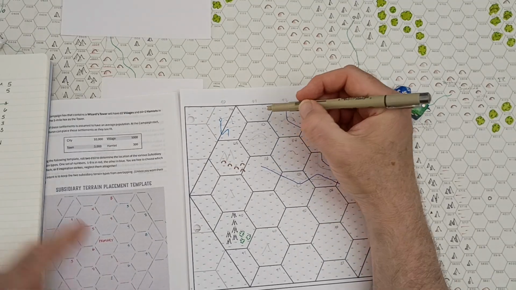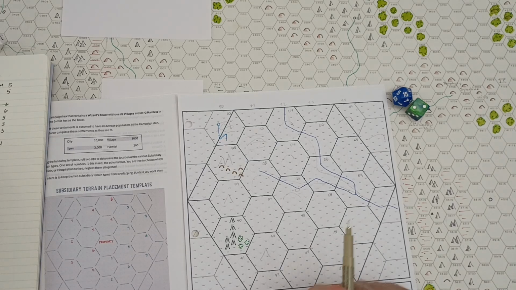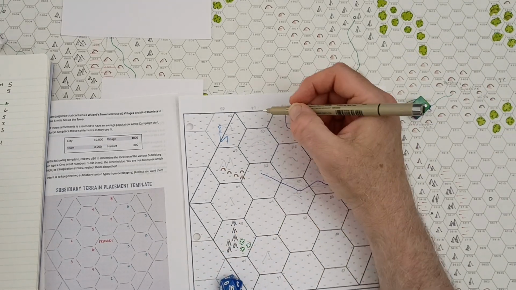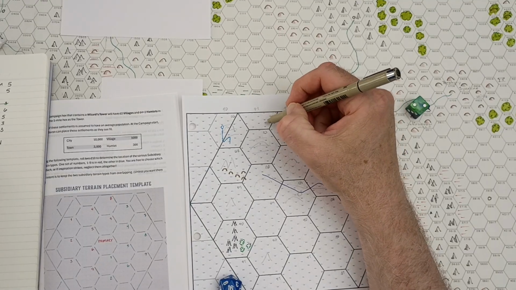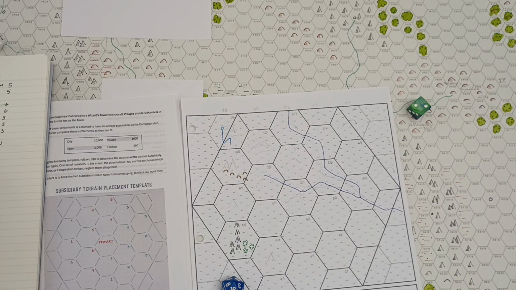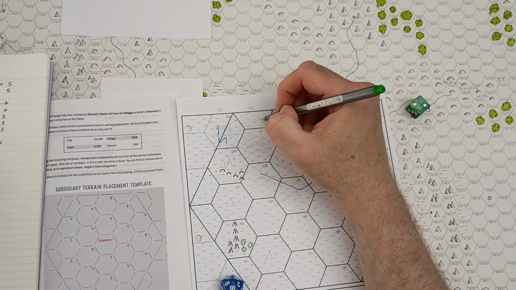And then for 1106 is hills. We have 6 grasslands and 5 badlands. 16. So that will be this hex here. This will be grasslands. This is where the grassland will start, in this hex.